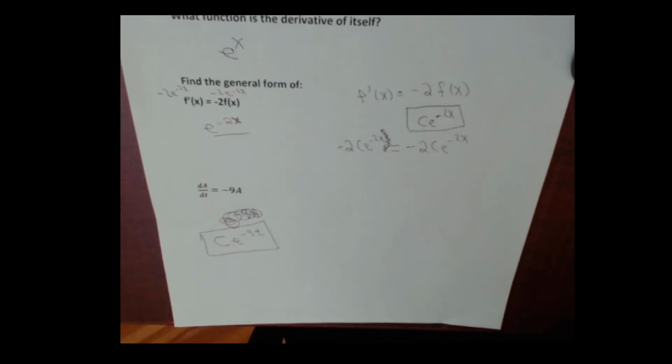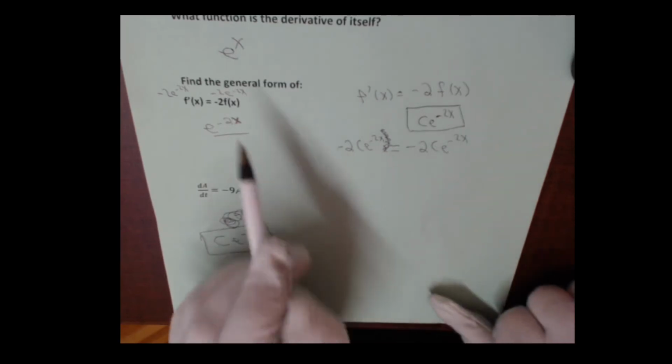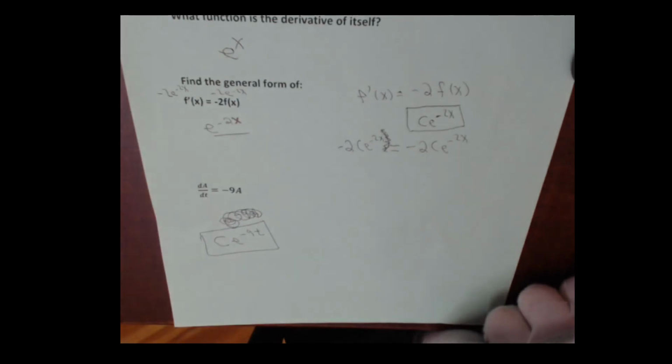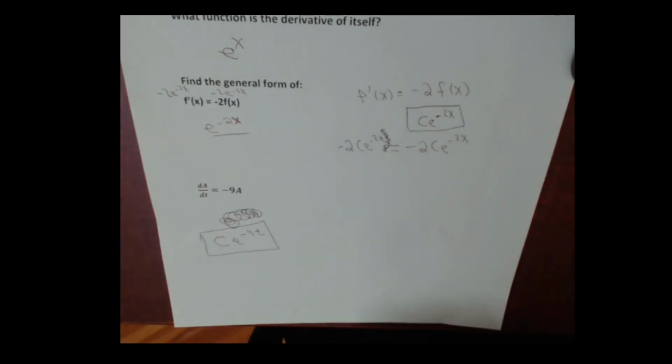There's an entire class you can take on differential equations. You'll notice that e to the x is an important idea for solving them because e to the x is a function that is its own derivative. All right, we'll look at some more applications in the next video.